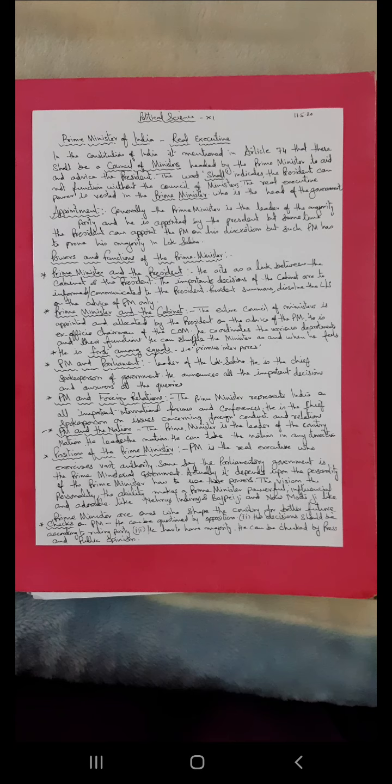Now, position of the prime minister. That makes the person as prime minister very, very powerful, because he is exercising all these powers on his own, of course with the help of the Council of Ministers. So he is the real executive who exercises vast authority. And for this reason only, some thinkers say that the parliamentary government is actually the prime ministerial government, because all these decisions and policies are led, framed and formulated by the prime minister and his influence.